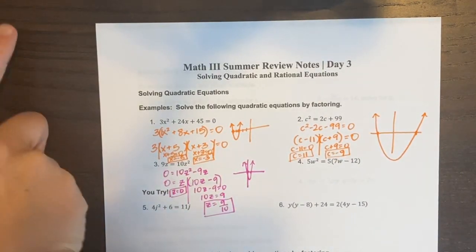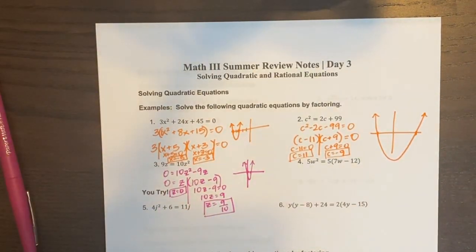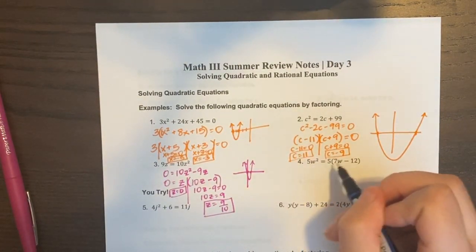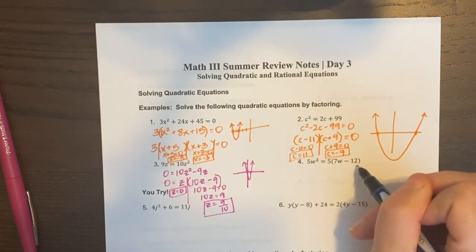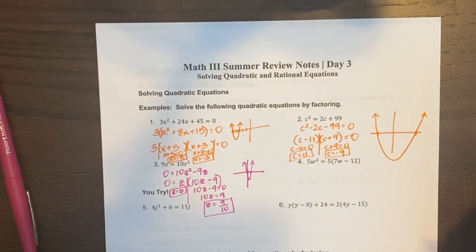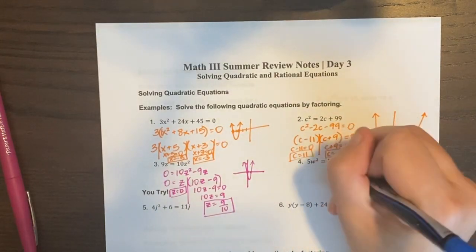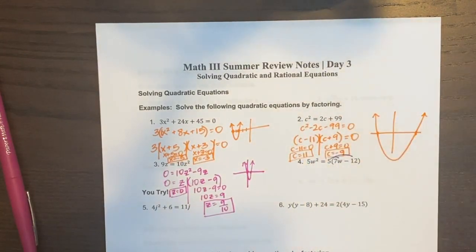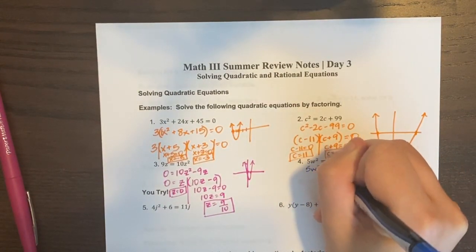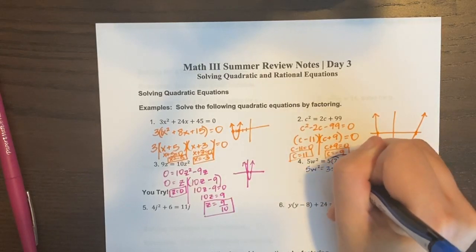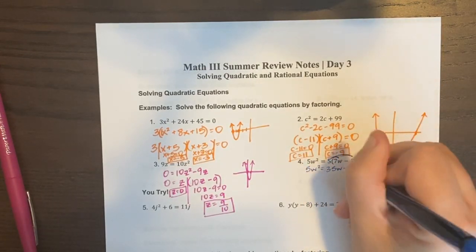Okay, on number 4, I've got 5w squared over here, and I want to move my other terms to be with it. But right now, they're kind of factored out, which is a little bit unusual. So I'm going to take that 5 and distribute it back to the 7w minus 12, so it looks a little bit more normal. So 5w squared equals 35w minus 60.